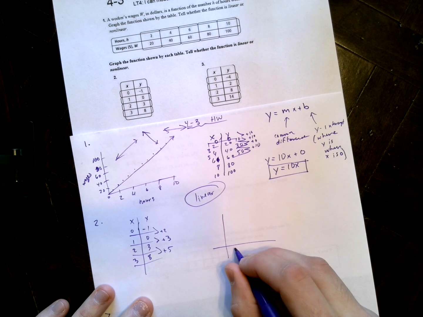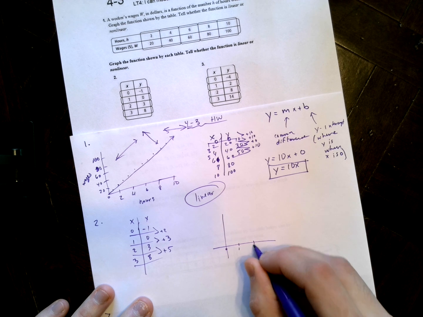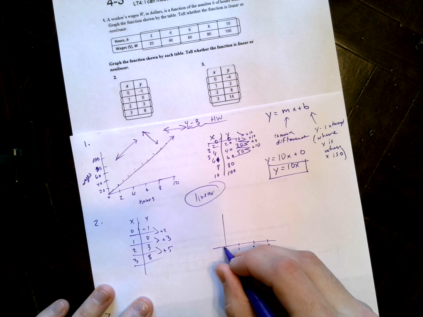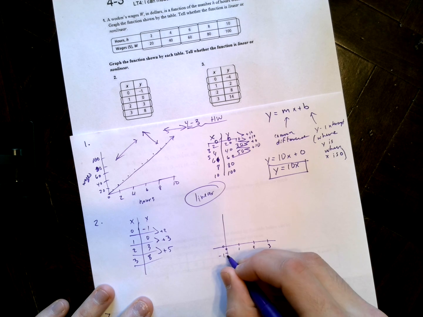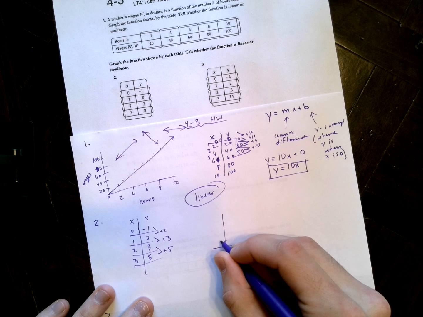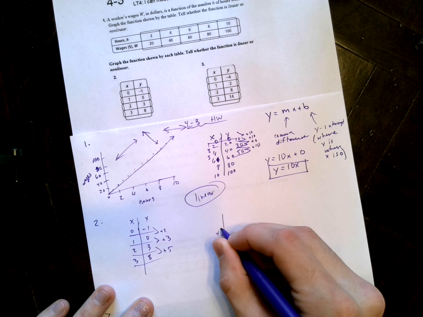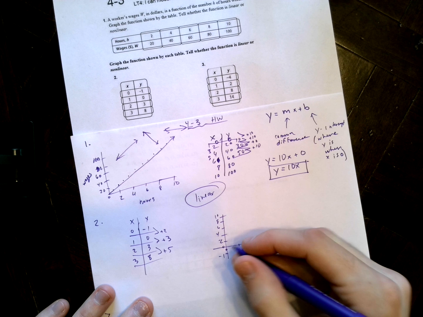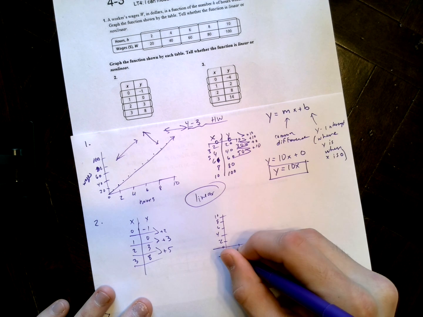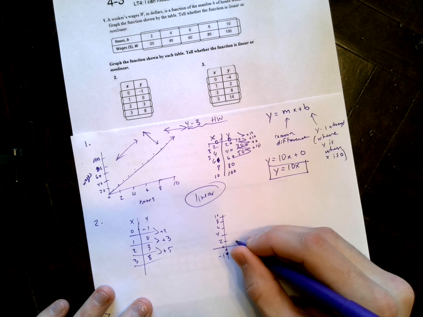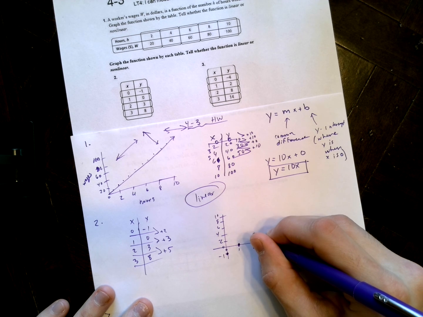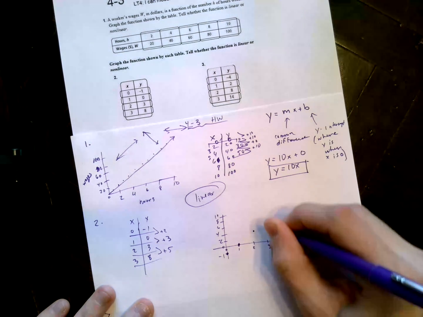And our x's, we're going to have a 0, 1, 2, 3. Our y's, we're going to go from 0, we're going to have a -1, 2, 4, 6, 8, 10. All right, so right here we have 0. When our x is 0, our y is -1. When our x is 1, our y is 0. When our x is 2, our y is 3. And when our x is 3, our y is 8.